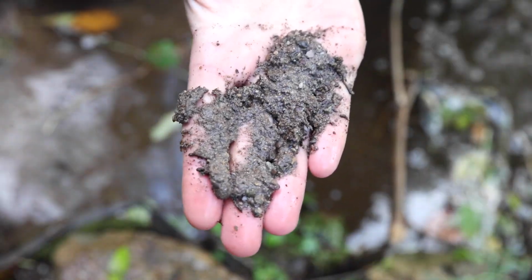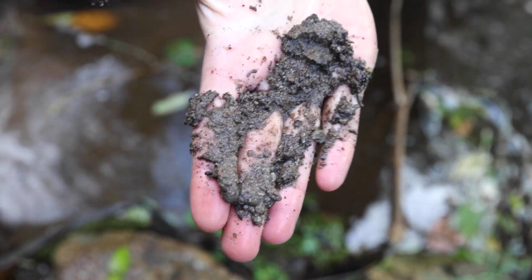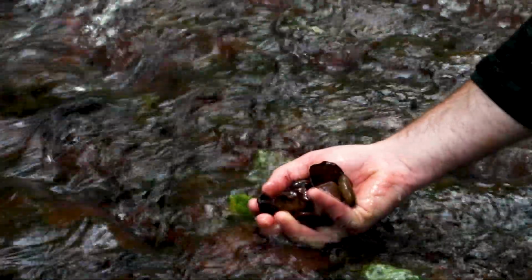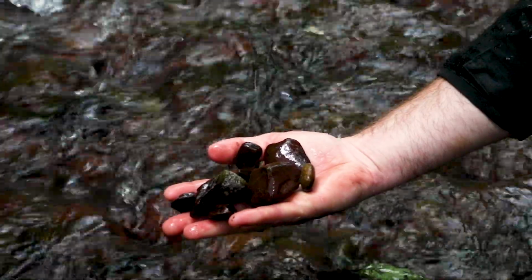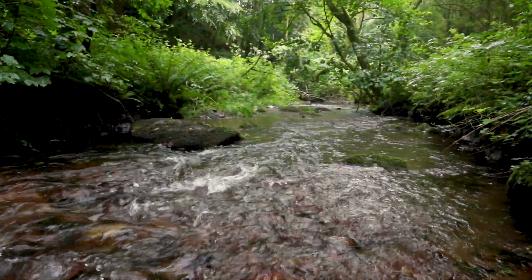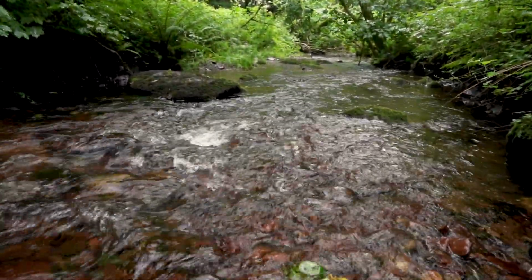Sand is less fine and heavier and can settle out in slightly more energetic habitats. You will be able to see individual grains. Gravel includes anything larger than sand and up to the size of a closed fist and can be good habitat for smaller invertebrates.